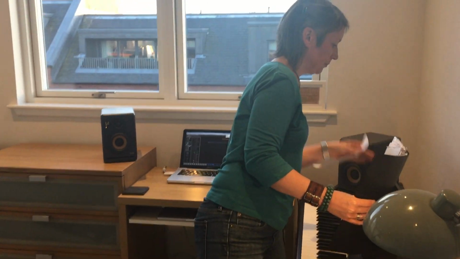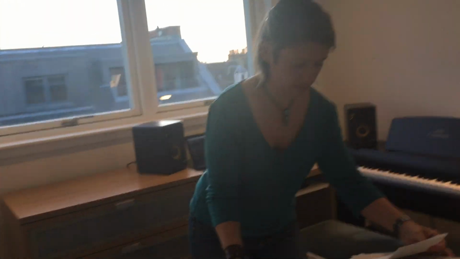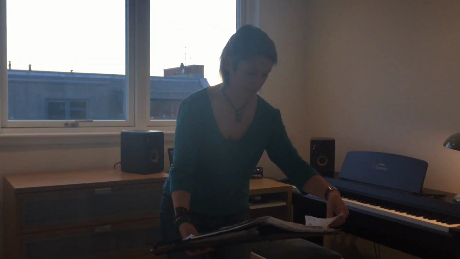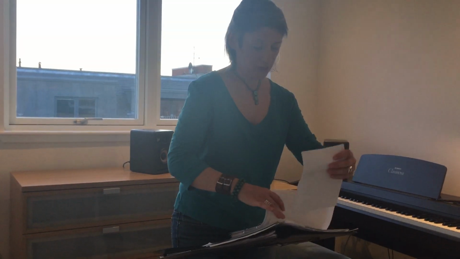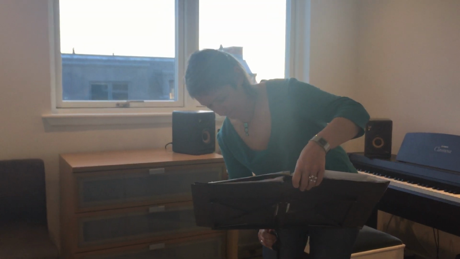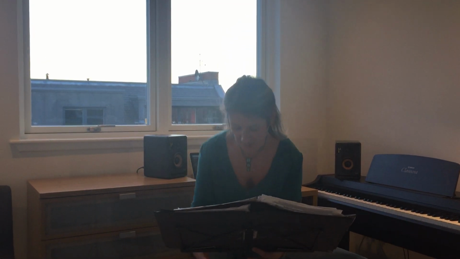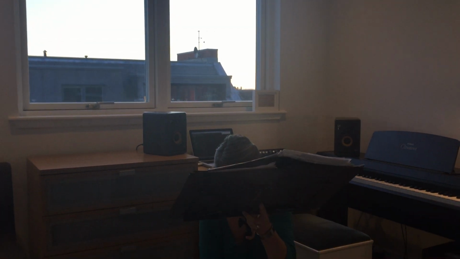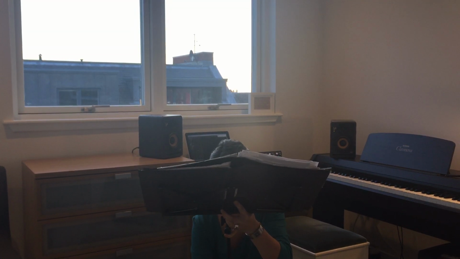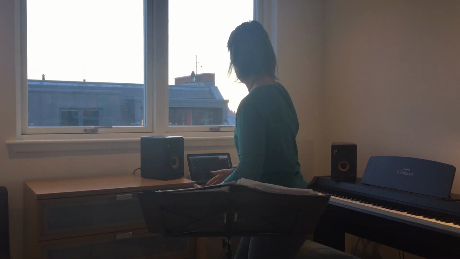Oops. Try and keep this up this time. It's the weight of all this music. I'm going to need a bigger stand. I think I am. It's looking good.